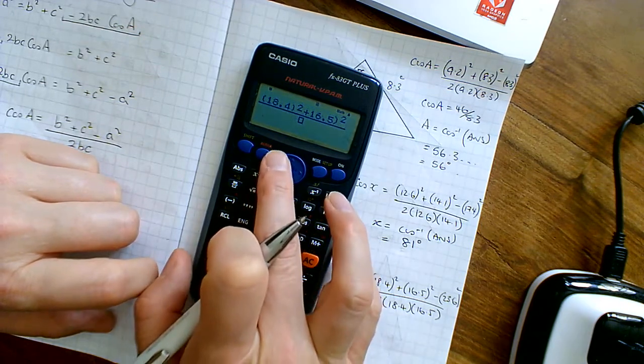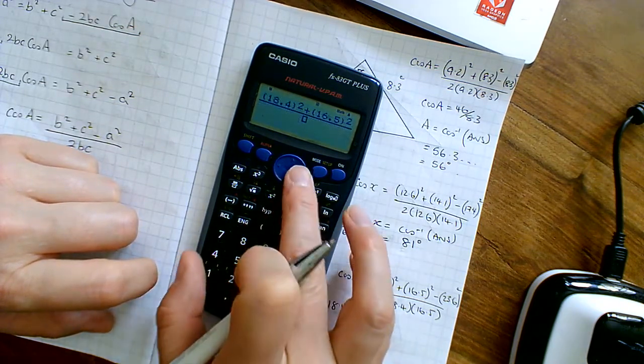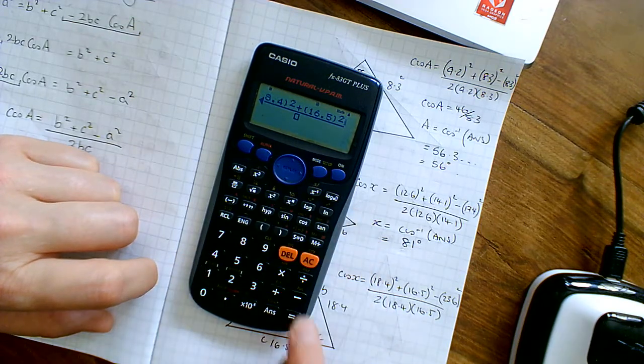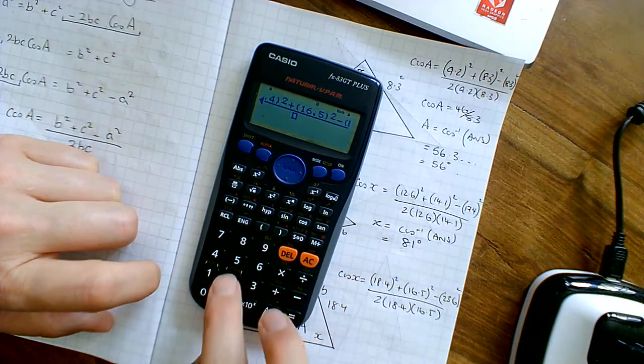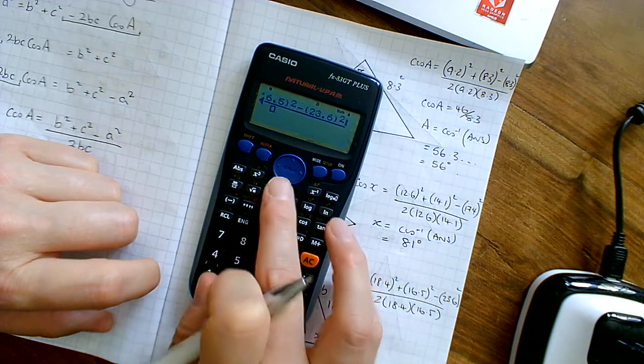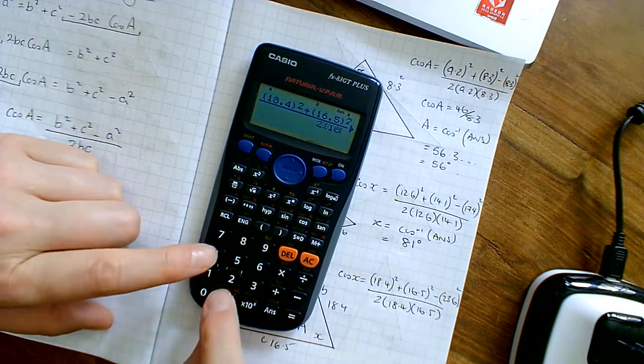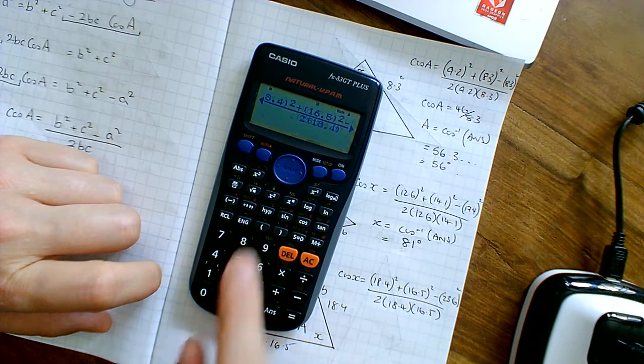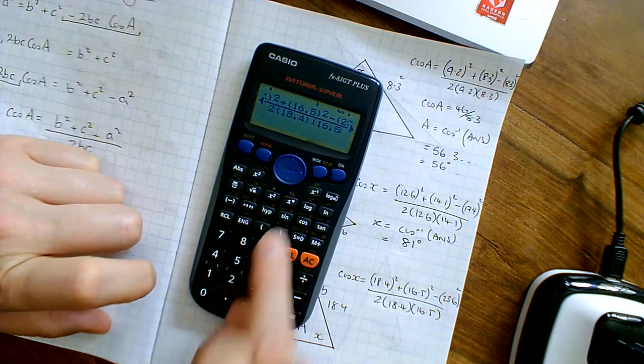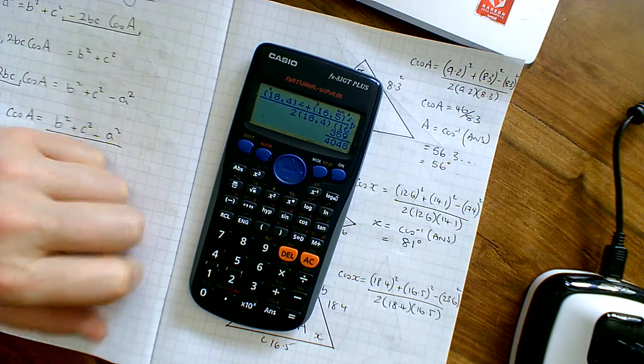I forgot to put down brackets. I always put brackets in for any sort of substitution. So that's that one. Take away bracket 23.6 squared all over 2 times 18.4, and then I've got 16.5 in brackets as well. So that's turned out that bit.